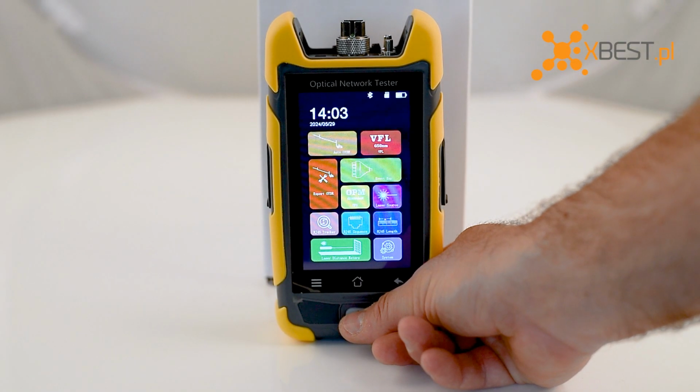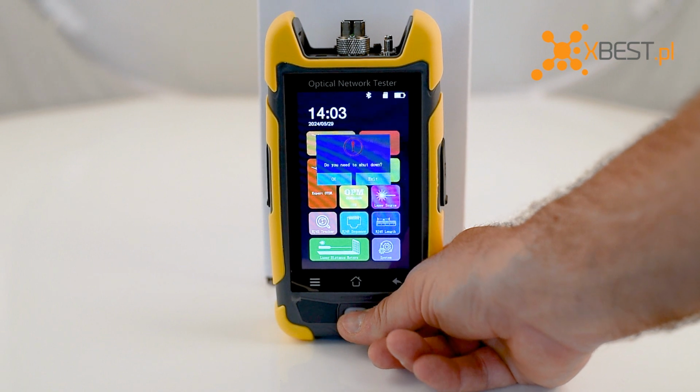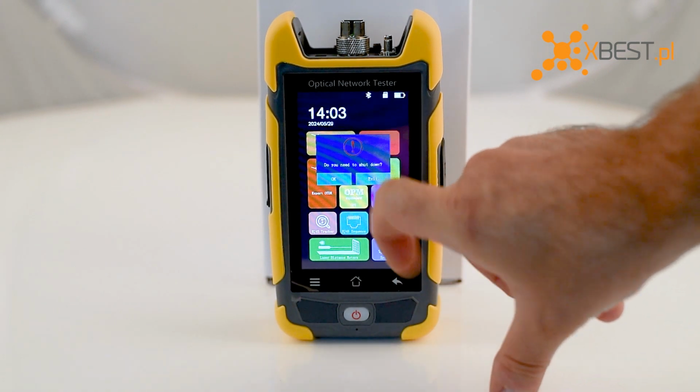After finishing the work, turn off the device by holding down the power button and confirm your choice by clicking OK.